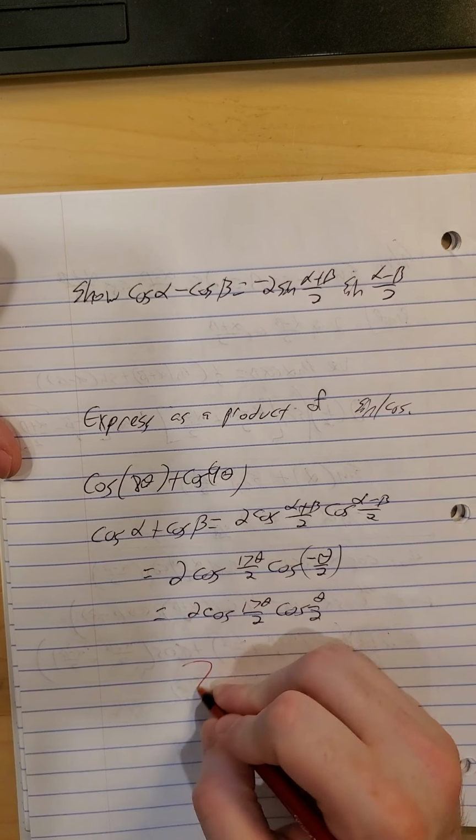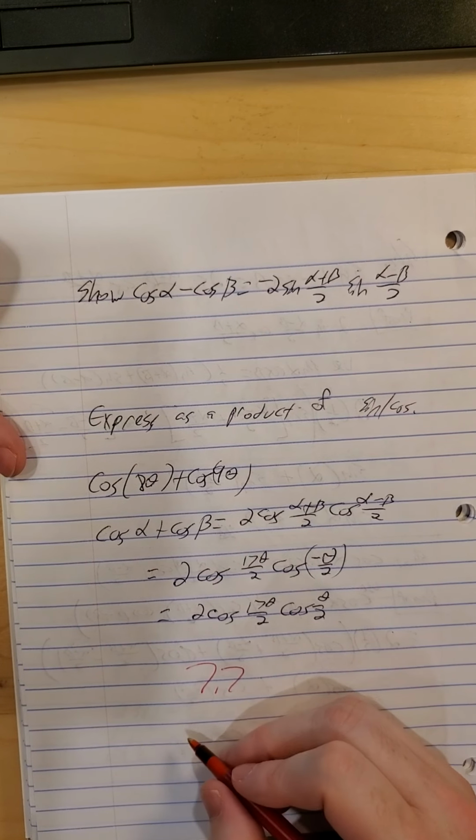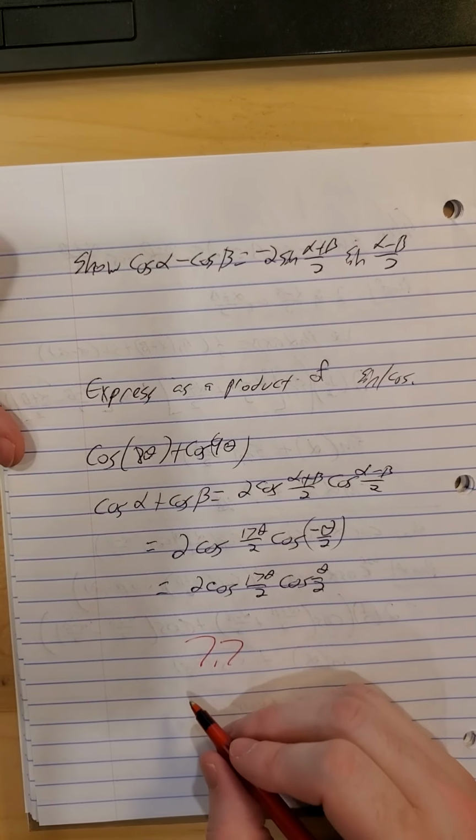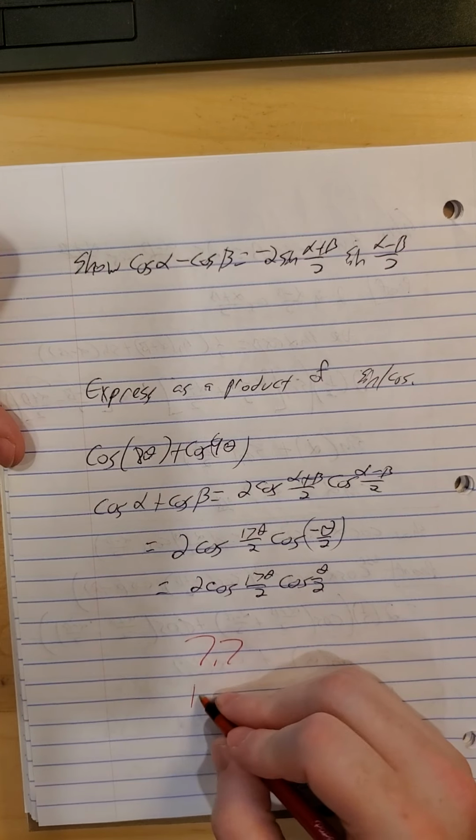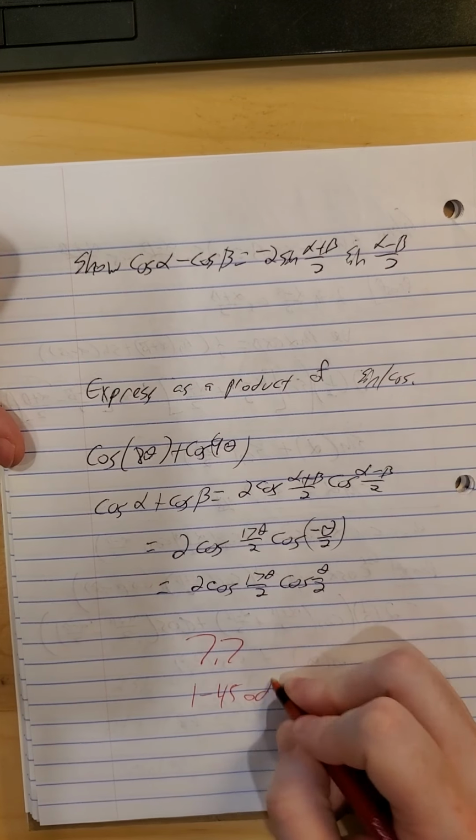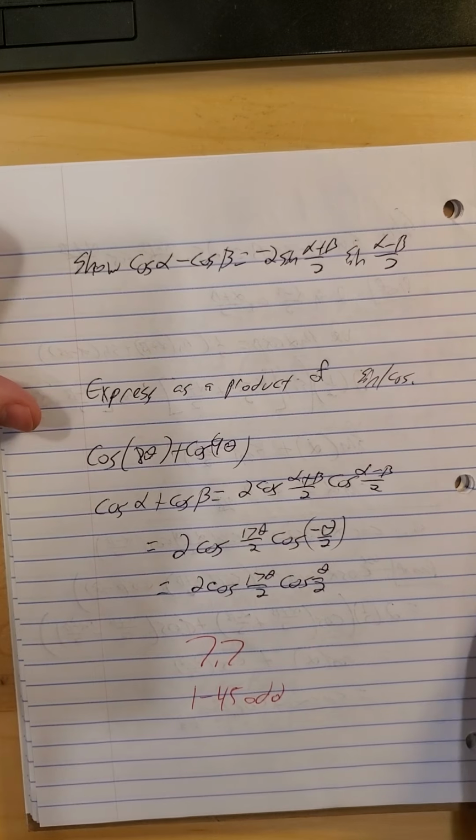Alright, so that should give you enough ammo to start practicing some of these. So in 7-7 I would try 1 to 45 on the odds.